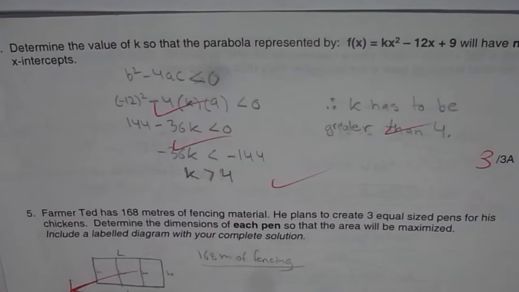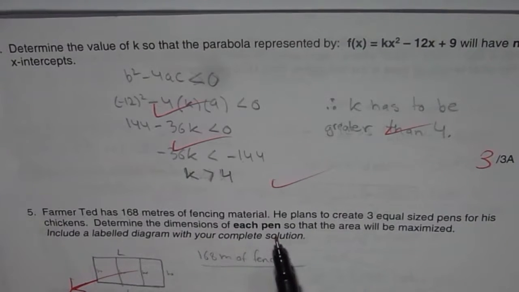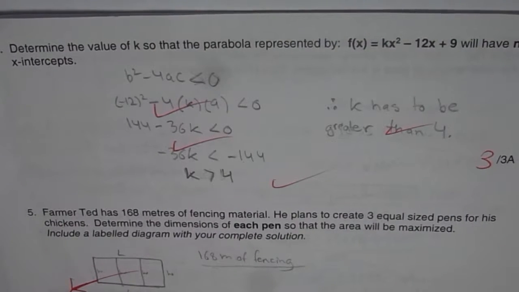I'm Anil Kumar, and here is question number 5. It's an application question to find maximum area, right? So we'll look into this question number 5 in details.